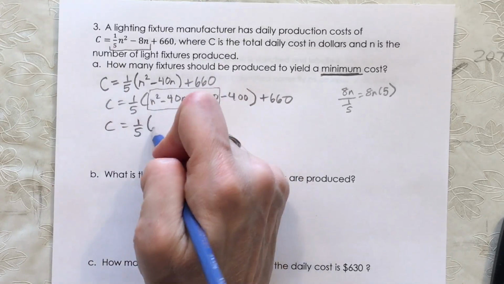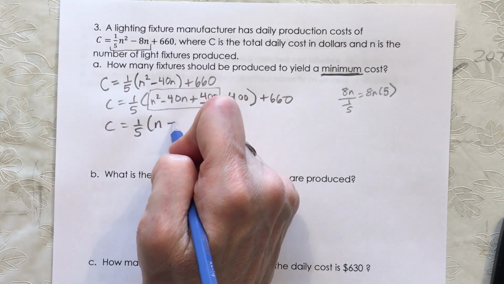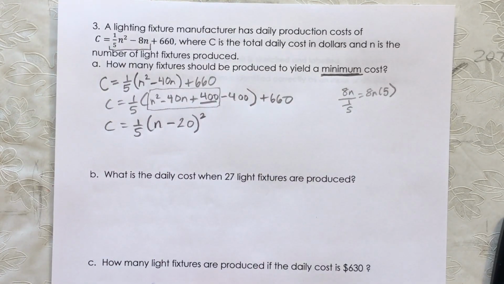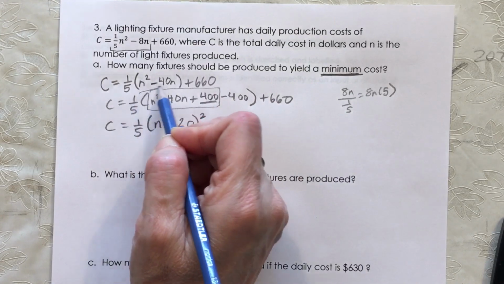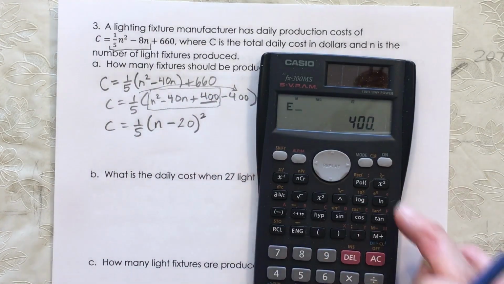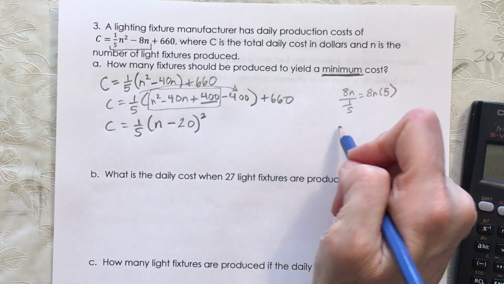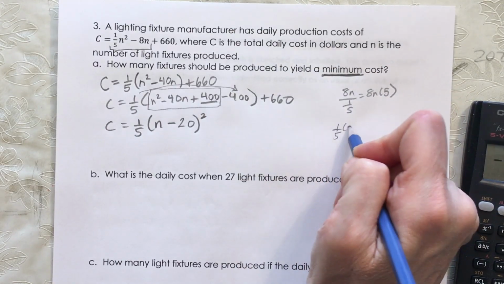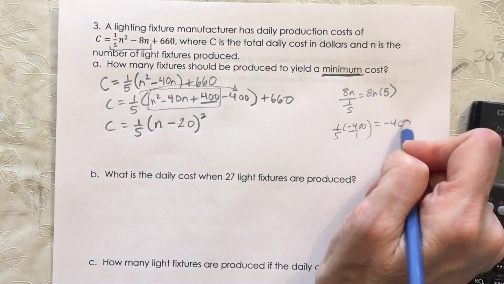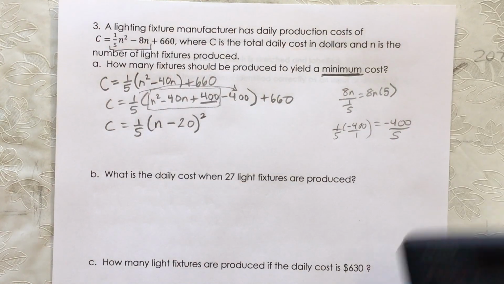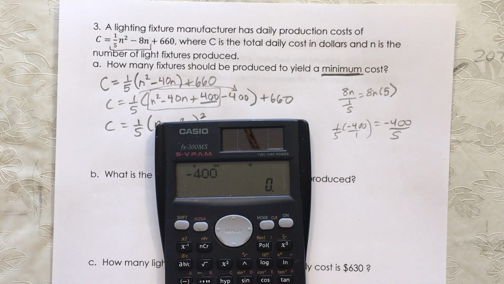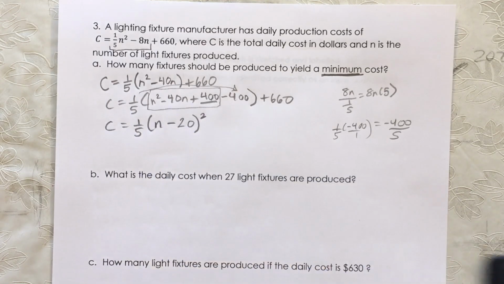Factor the perfect square trinomial. So that's going to give me n minus the square root of 400, which is 20, all squared. Then to get the negative 400 out of the parentheses, you want to multiply by negative 400. So we can do 1/5 times negative 400 is negative 400 over 5, which is negative 80.